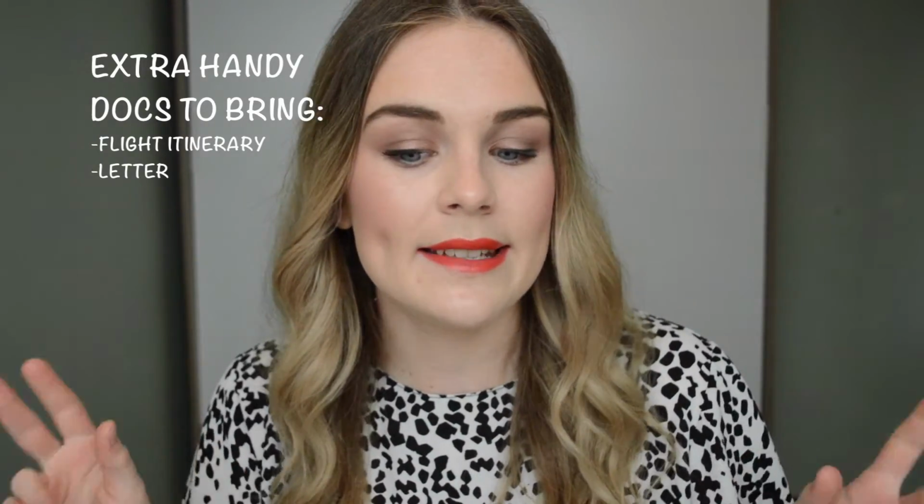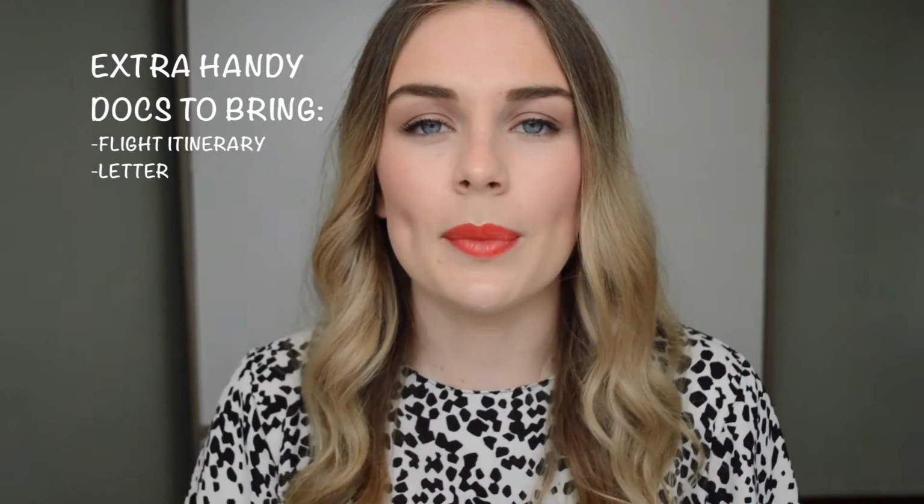Another thing that would come in handy is to get the family member that you might be staying with over there to write you a letter. My auntie wrote me a letter, just stating that I'll be living with her and she'll be able to help me out, and it shows that you have support when you first get over there.